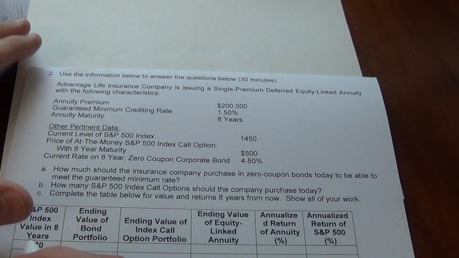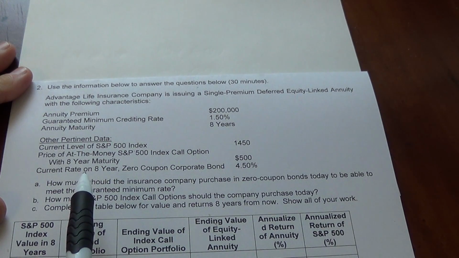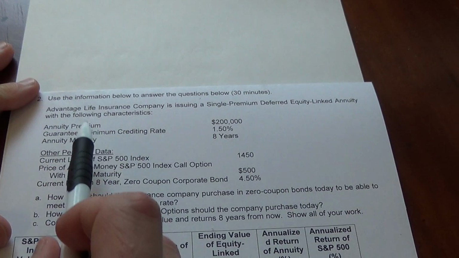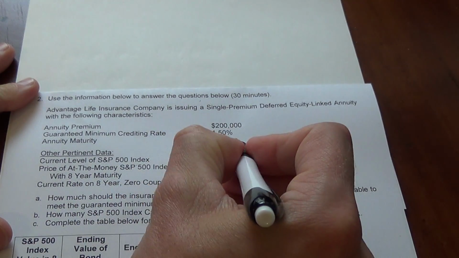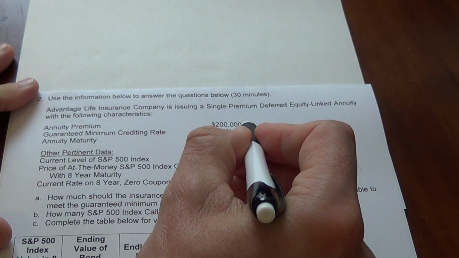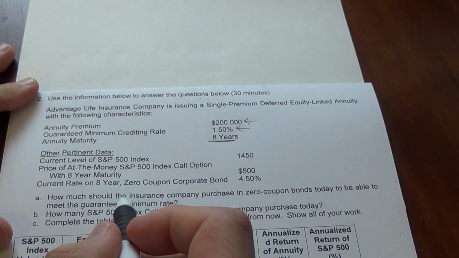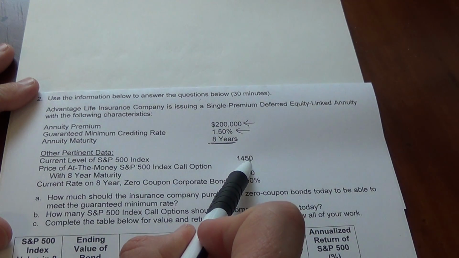In this video, we're going to cover the exam question related to the equity-linked annuity. And so here's an actual previous exam question. We have a single premium deferred annuity. It's an 8-year policy. The initial premium is $200,000 and it has a guaranteed interest rate of 1.5%. This policy was issued when the S&P was 1450.